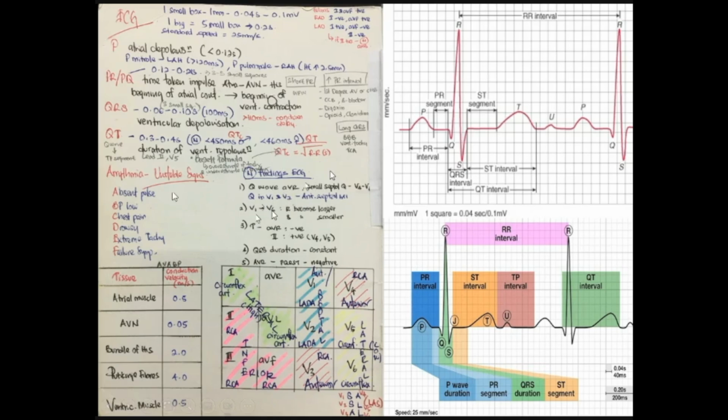V1 to V6, when you look at your ECG from V1 going to V6, your R will become taller and taller, and your S will become smaller and smaller, as you are going from the anterior to the lateral part of the heart. V1 to V6, chest leads. Your R will become larger and larger, your S will become smaller and smaller.